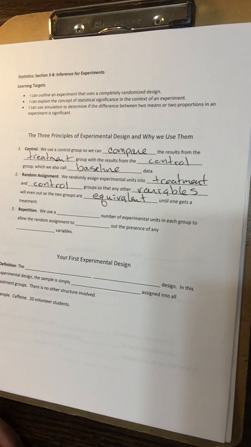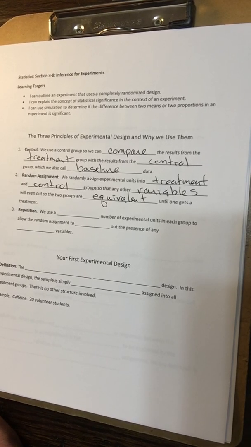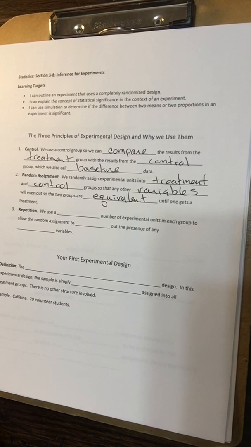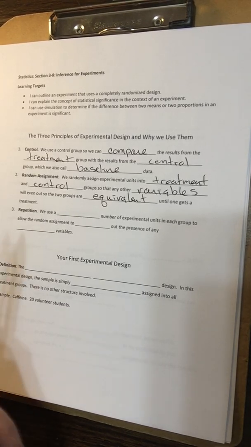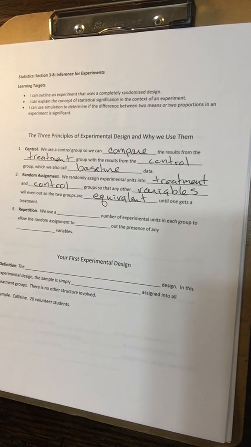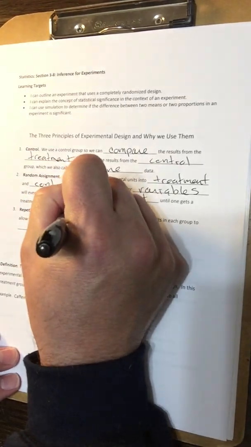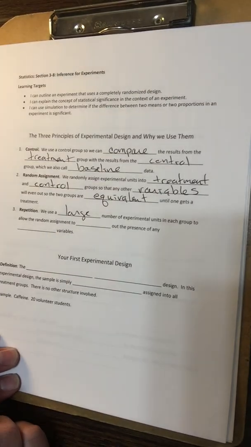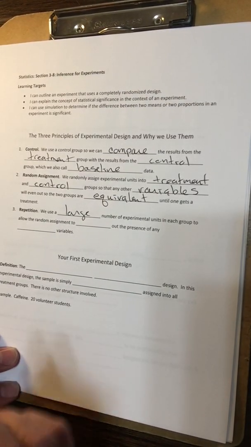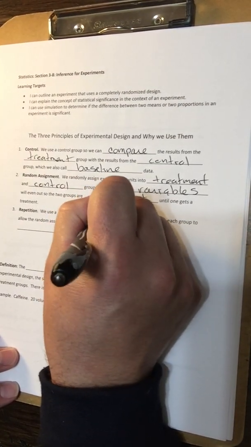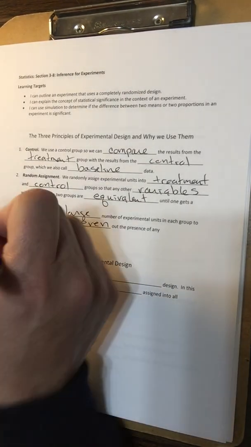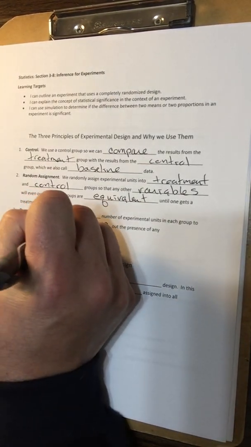It's because we're not good, we overthink things, and we would try to put people in different groups so that we'd try to keep them equal, we'd screw something up. So random assignment does a better job than we would at trying to make the two groups as equivalent as possible. And then replication: we use a large number of experimental units in each group to allow the random assignment to even out the presence of any outside variables.